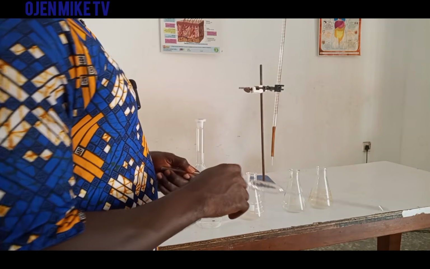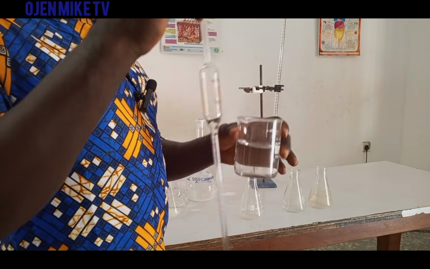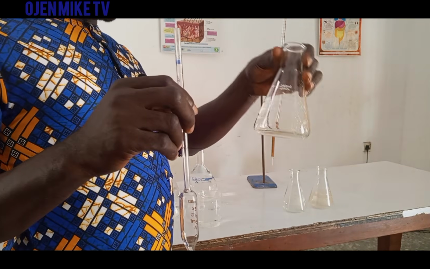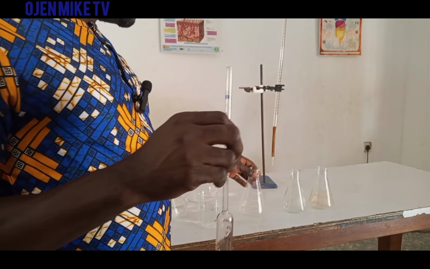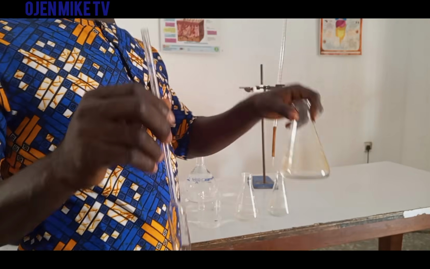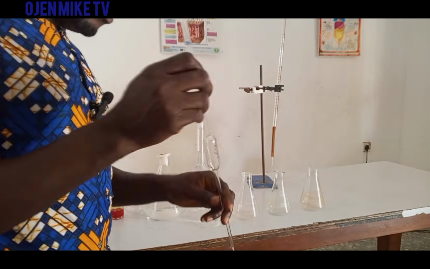So the next thing is we want to pipette our base. This is our base. We are going to pipette it into making one of the titer. This is the first titer, this is the second titer, and this is the third titer, so that we can get our average volume of acid.